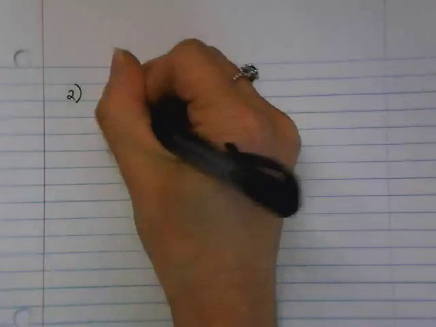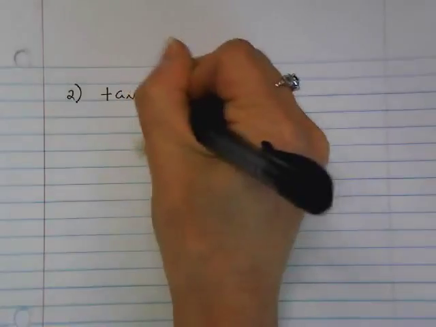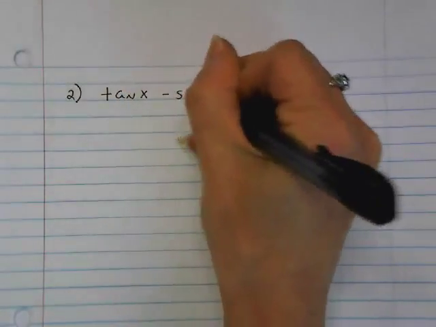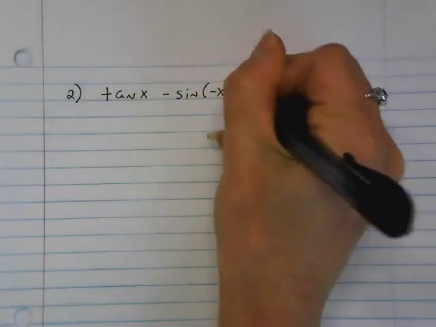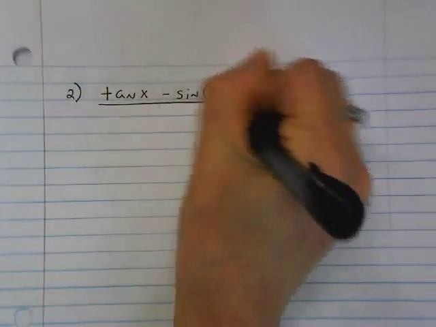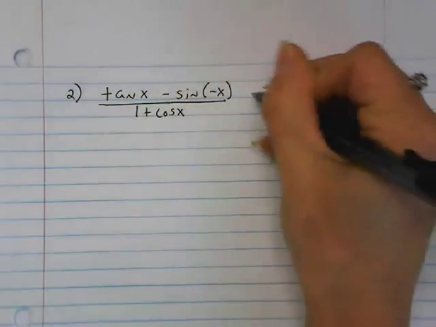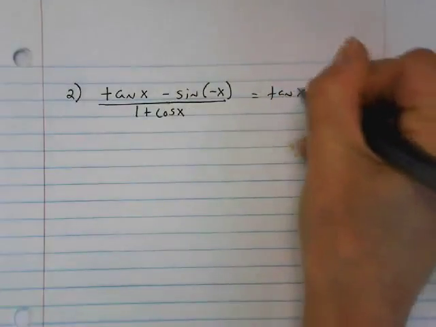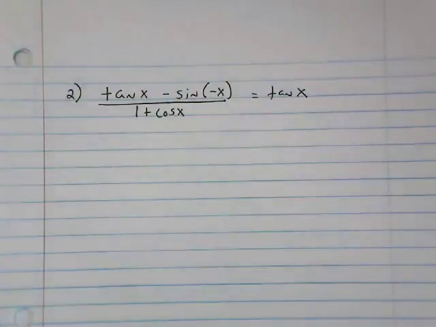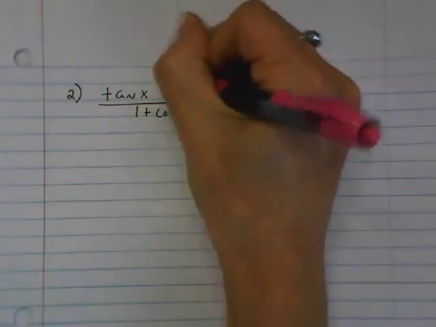So it starts off tangent x minus sine negative x over 1 plus the cosine of x equals tangent of x. Alright, so this one's going to be real difficult for you to figure out which is the harder side. That would be sarcasm. We're starting over here.